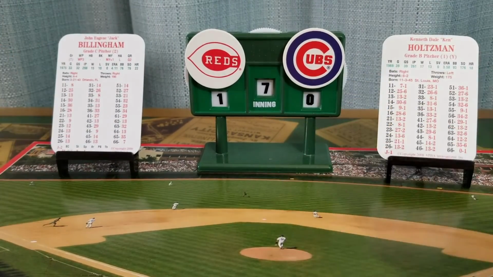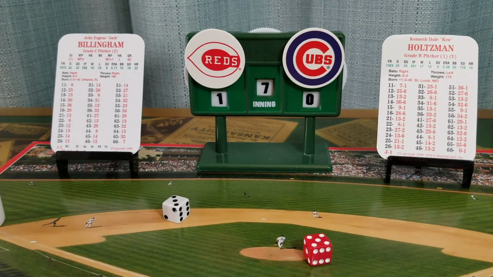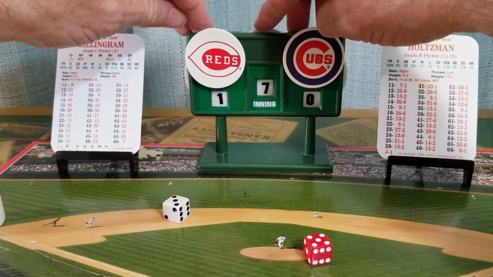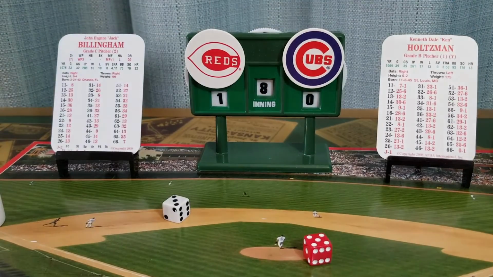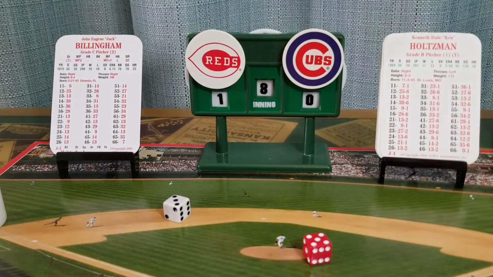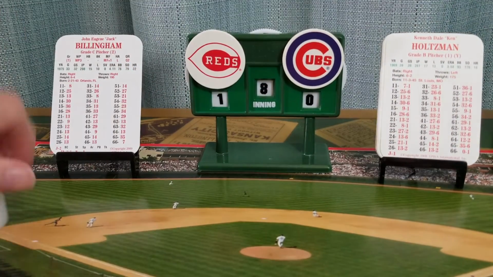And Ken Holtzman's going to stay in. It's a 1-0 game. Here's the pitch to Holtzman. 53 is going to be a strikeout. So we go to the top of the 8th. Reds still 1. Chicago still 0. Jack Billingham will stay in the game. He's pitching a shutout.